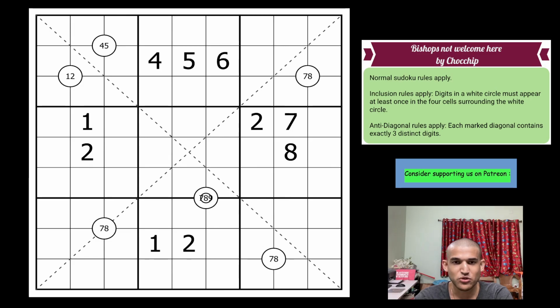Today we have a Sudoku sent to us by Chocchip, an author from Australia. As I understand, the author has his own blog and has posted some really excellent Sudokus on his blog. And today's Sudoku is a hybrid variant having anti-diagonal and inclusion rules. We are extremely thankful to the author for sending us this Sudoku.